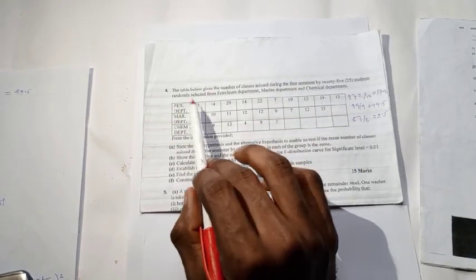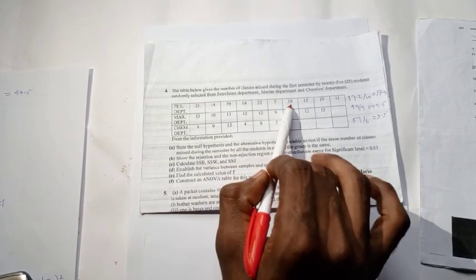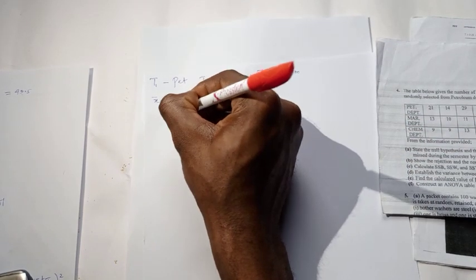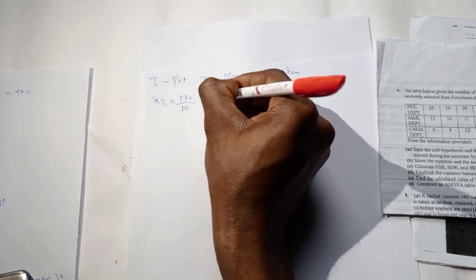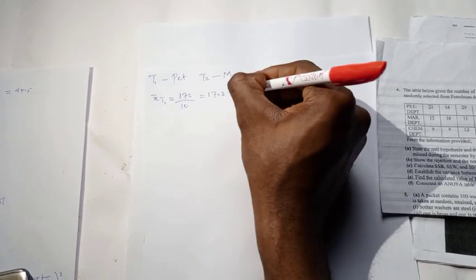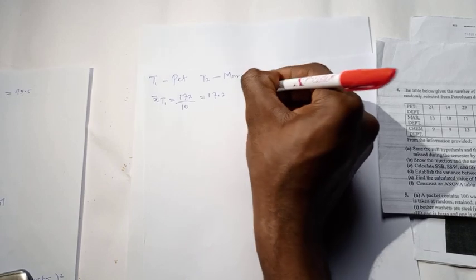And these total numbers are 1, 2, 3, 4, 5, 6, 7, 8, 9, and 10. That means all the values are 10 in number. So 172 divided by 10, which will give us 17.2.